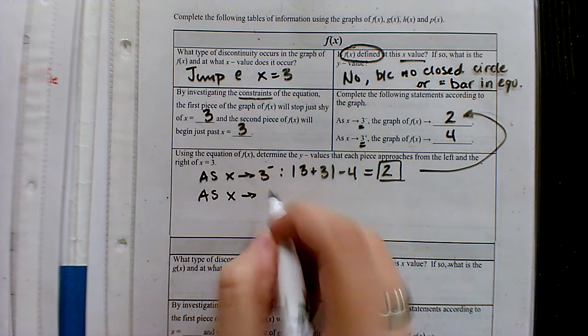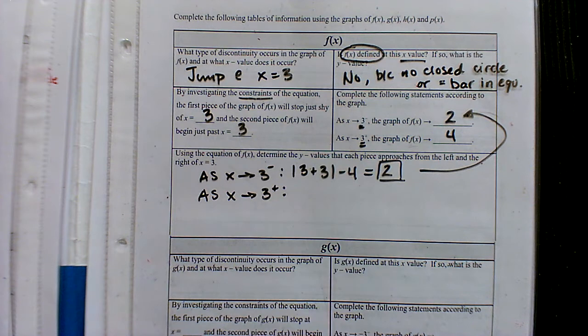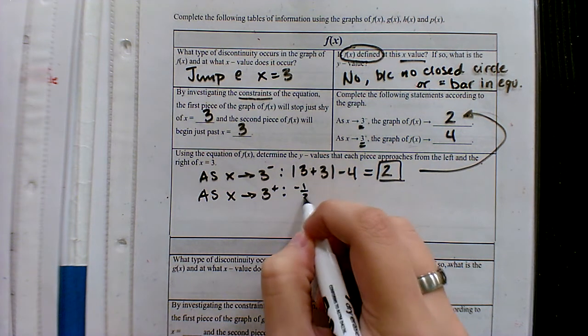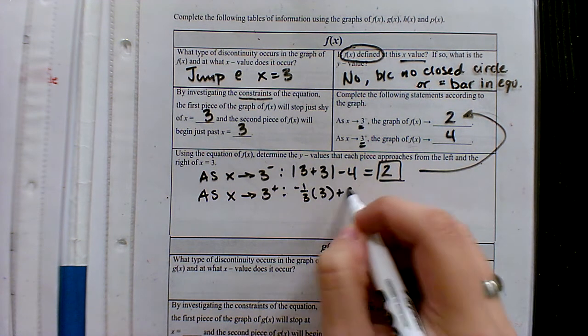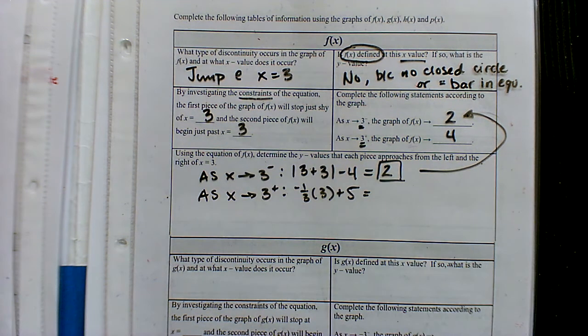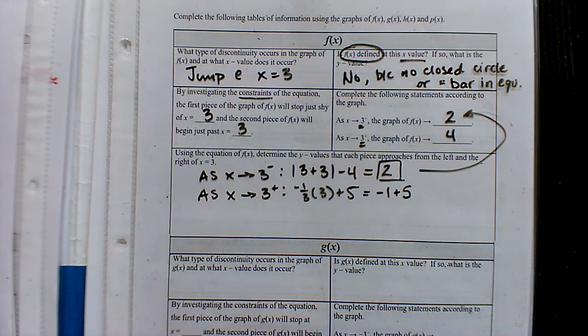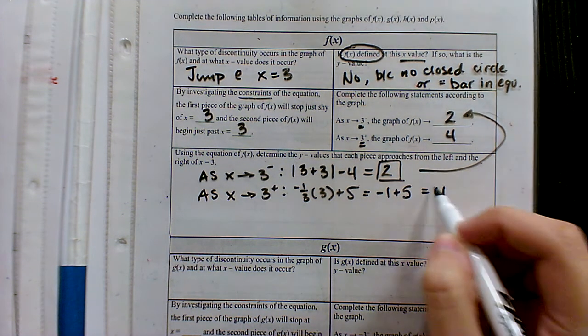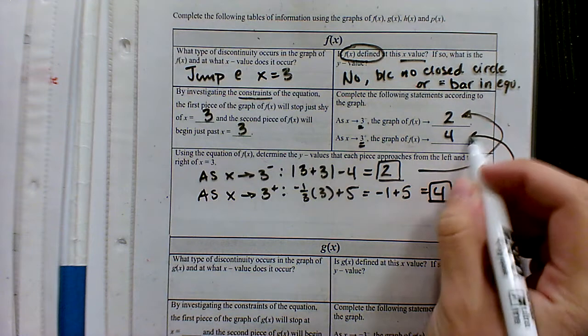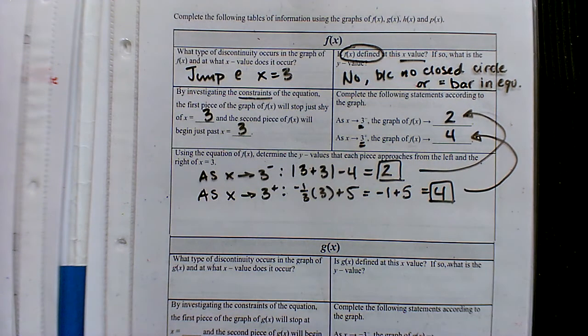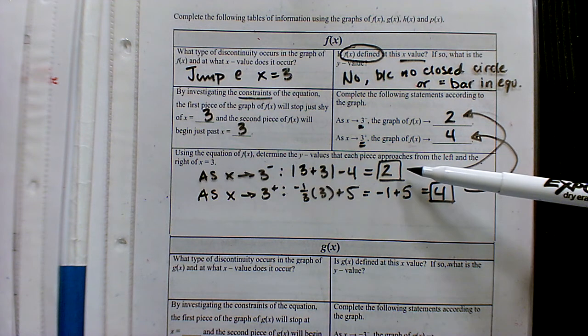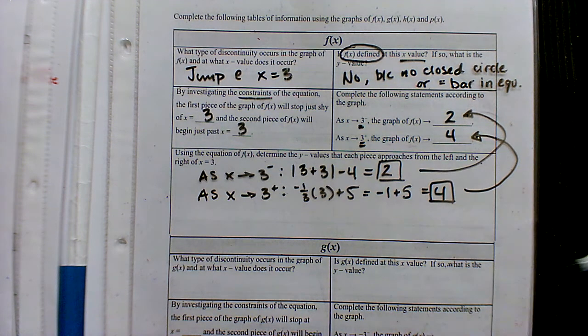Let's check the right-hand side, which would be the second equation. If we plug in 3, negative 1/3 times 3, we get negative 1, plus 5, we get 4, which matches what we said based off the graph, right? So even if we didn't have a picture, a graph, we could still determine what the left side is doing and what the right side is doing, using those equations to help us.